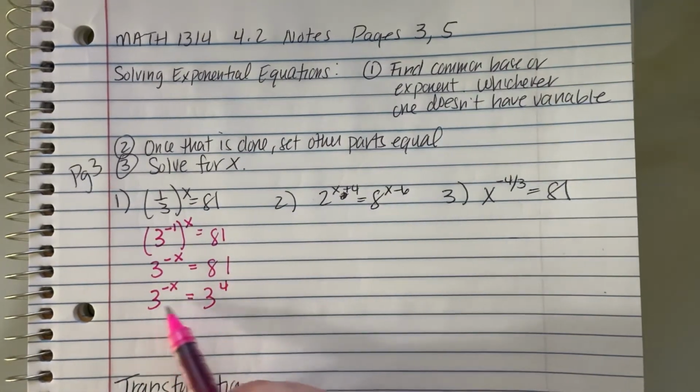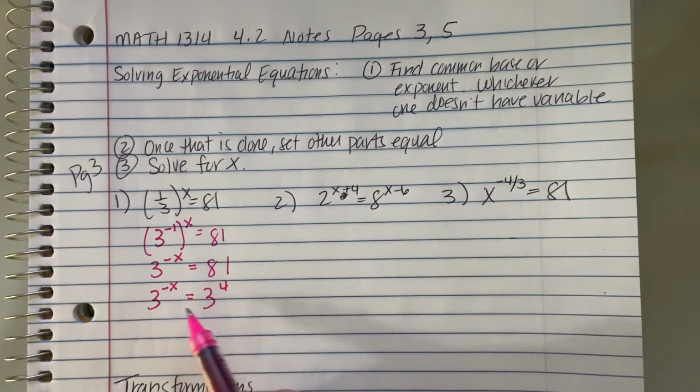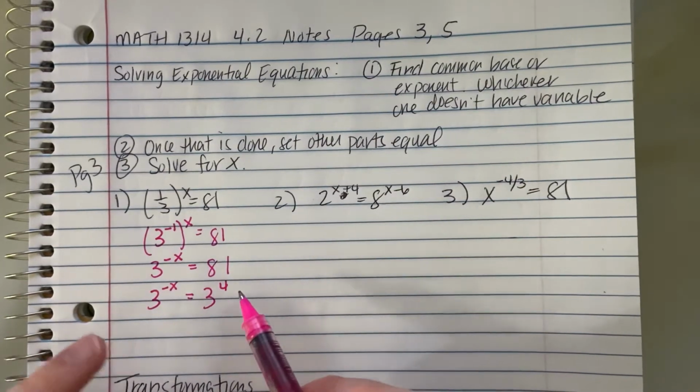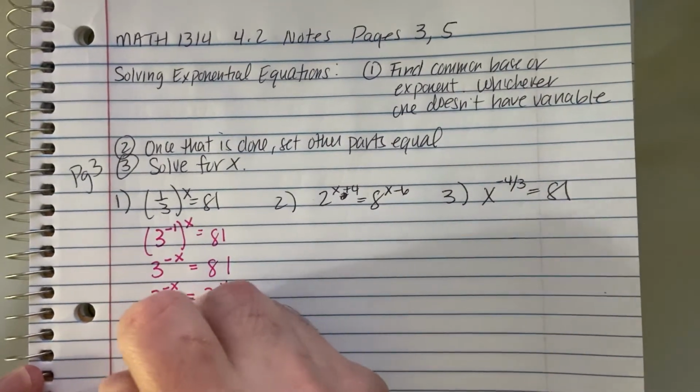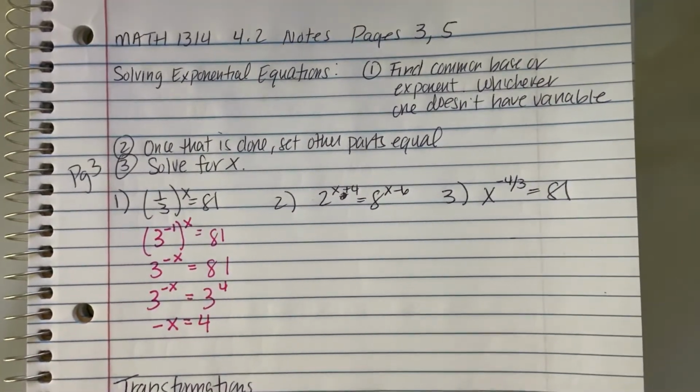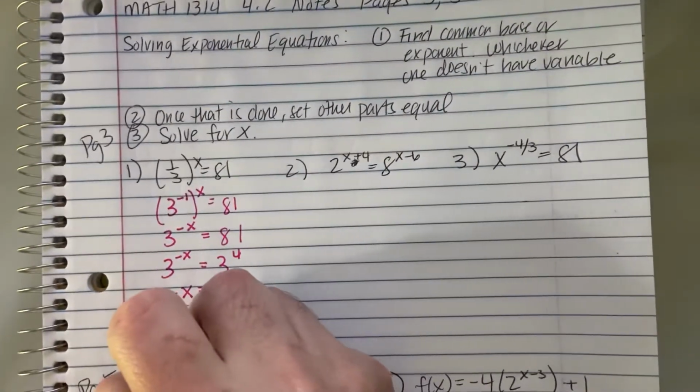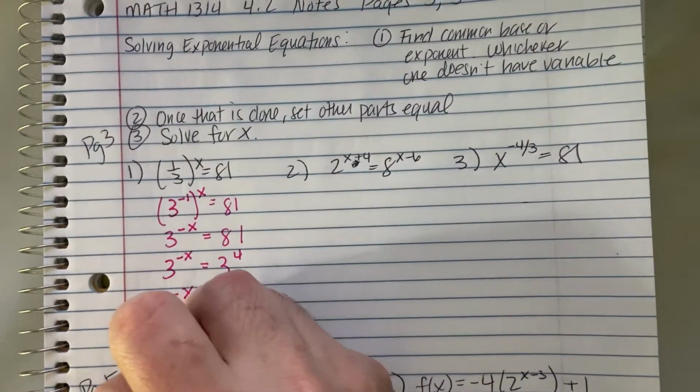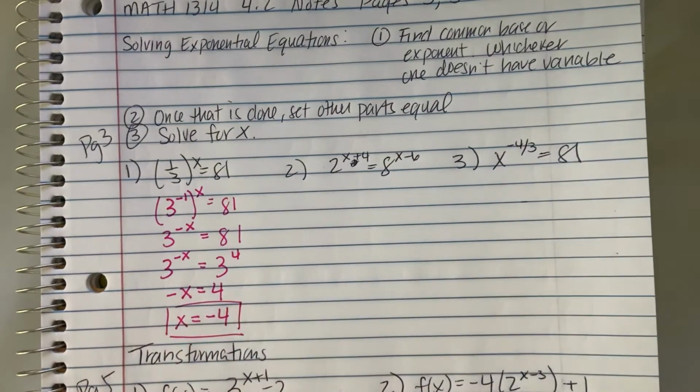So if the expressions are equal and the bases are equal, then the exponents are also equal, so I can set them equal to each other. Negative x equals 4, so that means x equals negative 4. Not so bad. Now sometimes you've got more than one x.